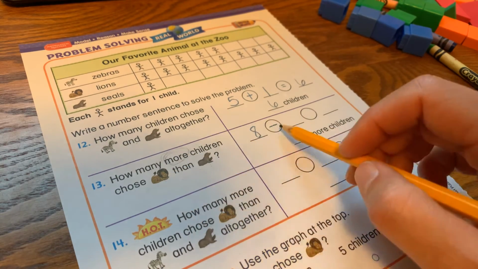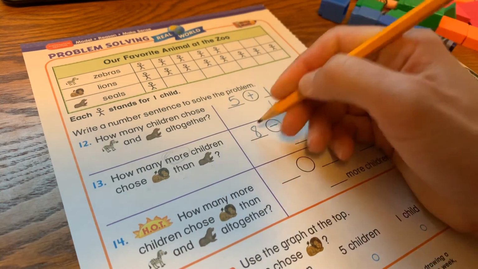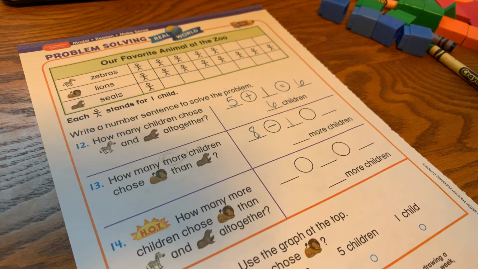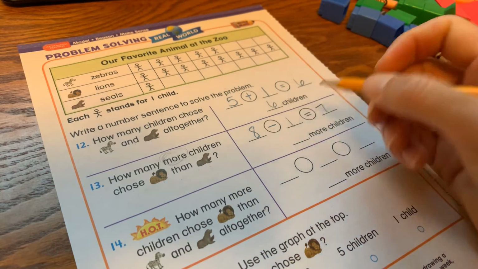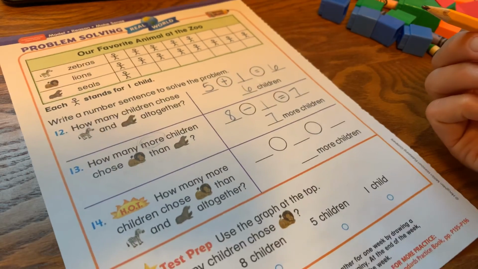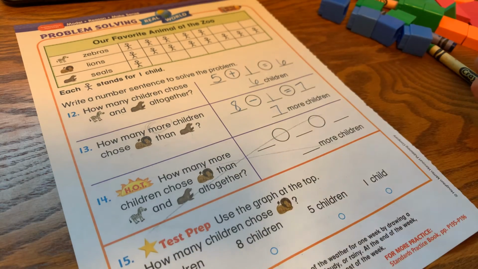So 8 minus what? Only one seal. What is 8 minus 1? Did you say 7? Good. Equals 7. So 7 more children is the answer. Good. Number 14. I'm going to cross that out. You may do it on your own if you would like.